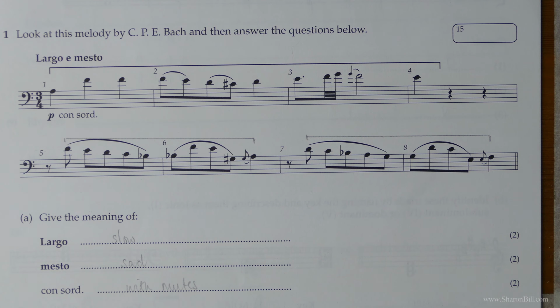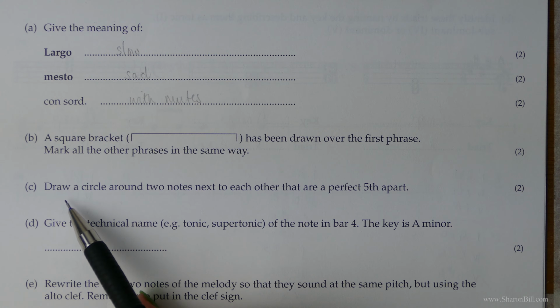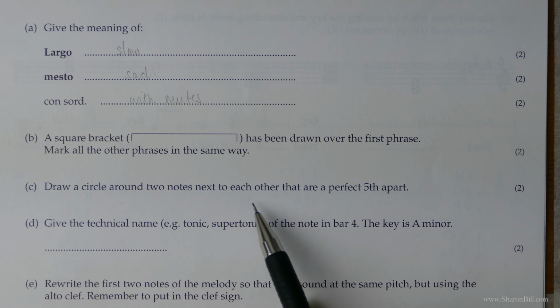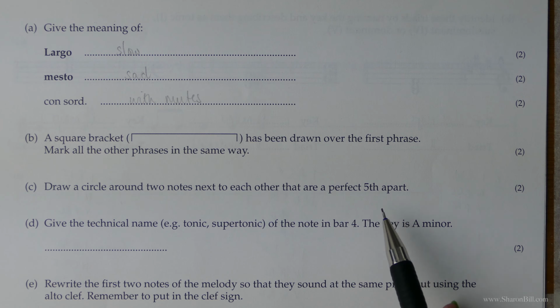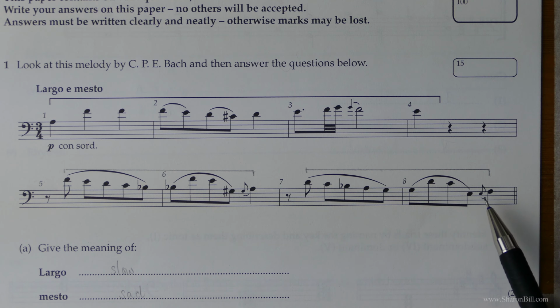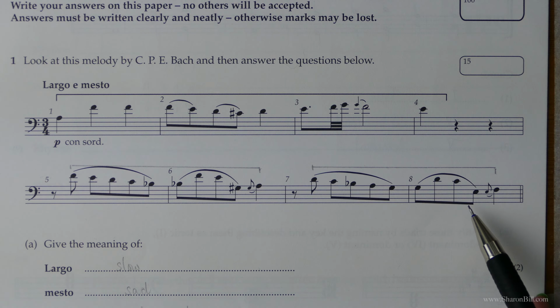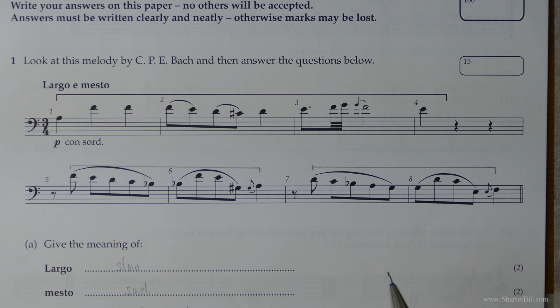There we go. So that's that one completed. So now we'll have a look at the next question, where we're asked to draw a circle around 2 notes next to each other that are a perfect fifth apart. So really we're asked to scan through the whole of this extract, 8 bars, and to find a perfect fifth. First of all, we need to find a fifth, and then we need to make sure that it's perfect.